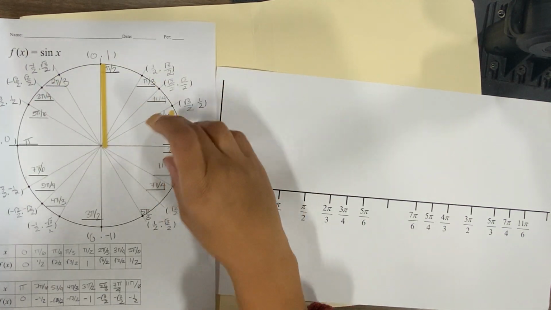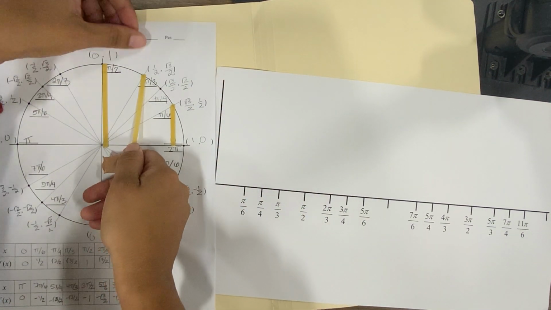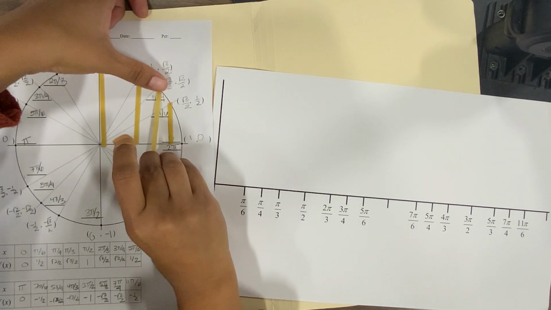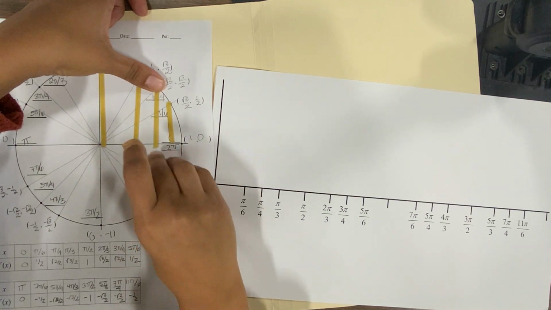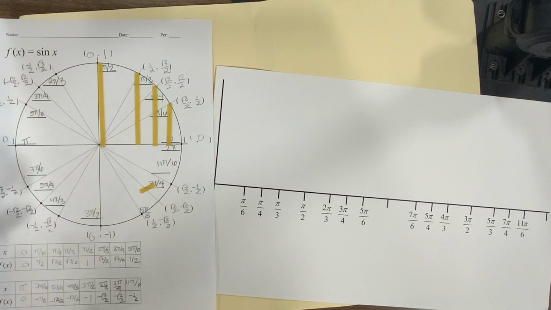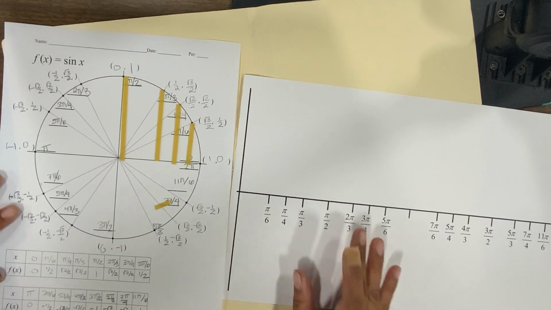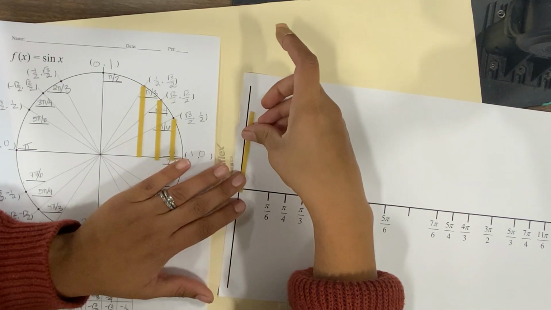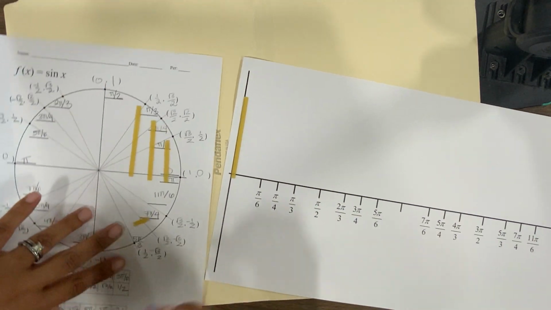Okay, and then this here will be root 3 over 2, and then over here I have a height of, if I break it, root 2 over 2. Okay. All right, so I'll start there. Okay, so then I'm going to take my 1 whole, my 1, and go ahead on my y-axis, label 1.